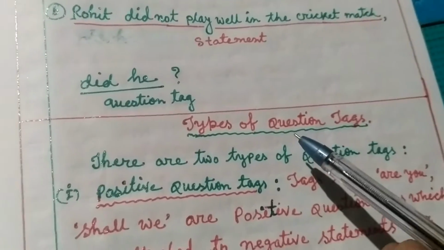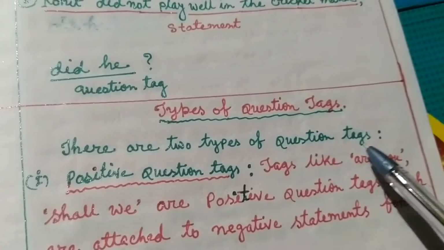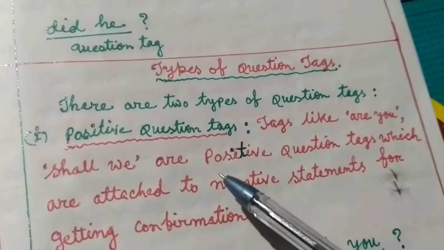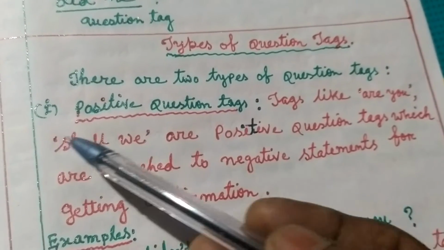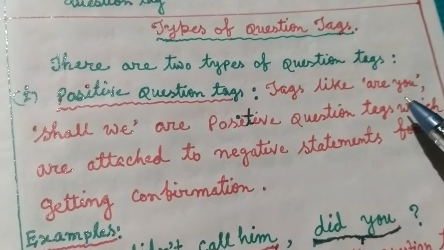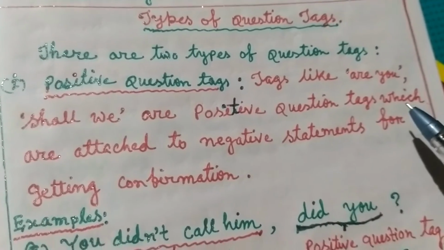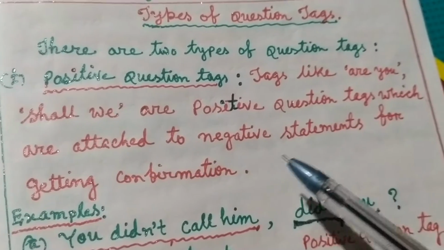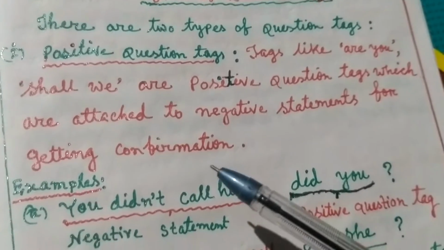Now students, types of question tags. There are two types of question tags. One is positive question tags and the other is negative question tags. Number 1, positive question tags. Tags like are you, shall we are positive question tags, which are attached to negative statements for getting confirmation.